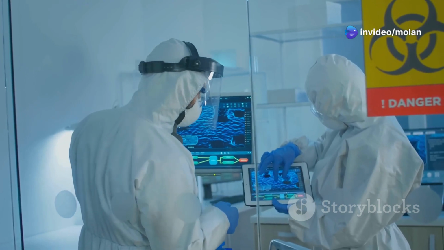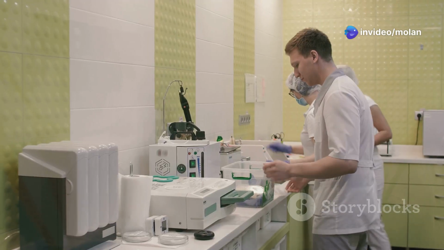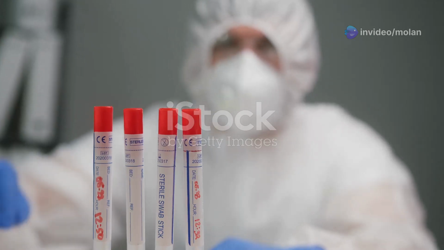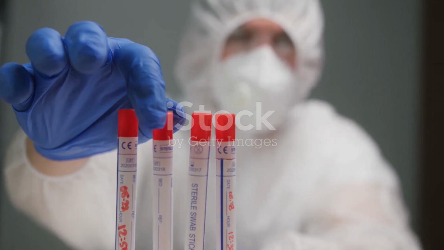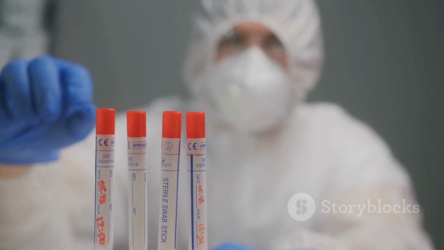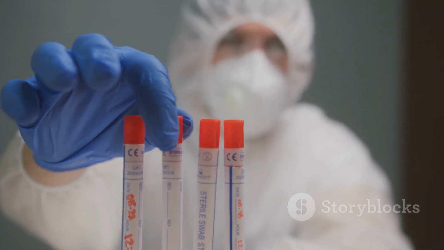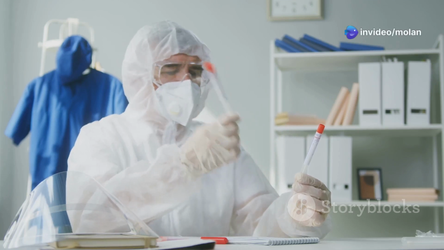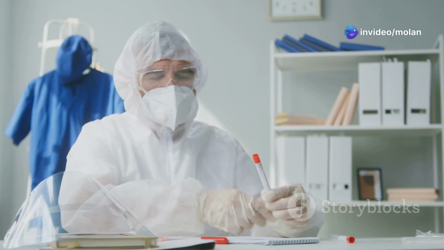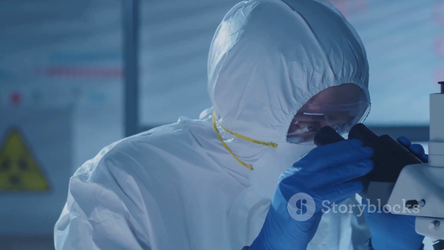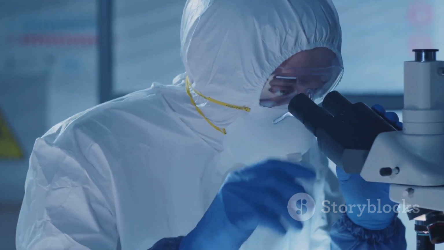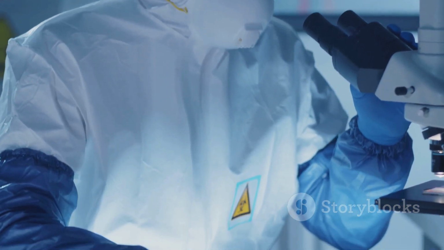Diagnosing Ebola quickly is crucial. Several methods are used to identify the virus. Polymerase chain reaction, or PCR, is a common test. It detects the virus's genetic material in blood samples. Another method is enzyme-linked immunosorbent assay, or ELISA. This test detects antibodies produced by the body in response to the virus. Virus isolation is a more specialized test that involves culturing the virus from patient samples.